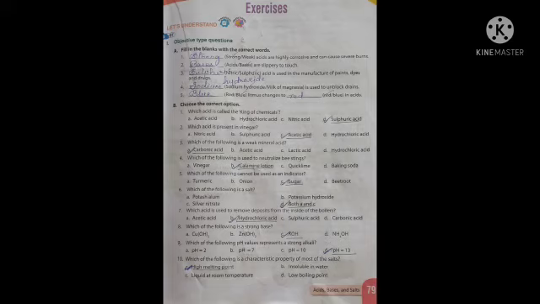Then exercises, book back exercises. Fill in the blanks with correct words. Dash acids are highly corrosive and can cause severe burns, that is strong. Dash are slippery to touch, what's the answer? Bases. Dash acid is used in the manufacture of paints, dyes and drugs, that is sulphuric acid. Then dash is used to unblock drains, sodium hydroxide.